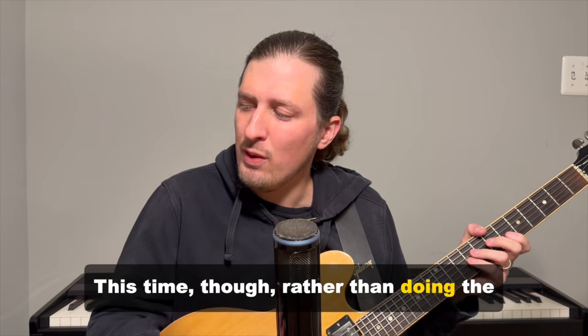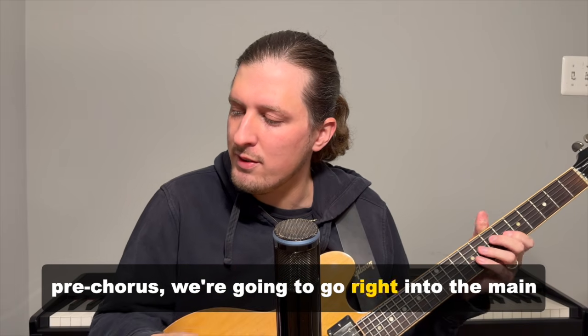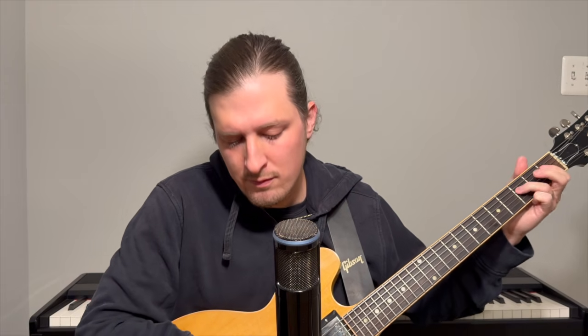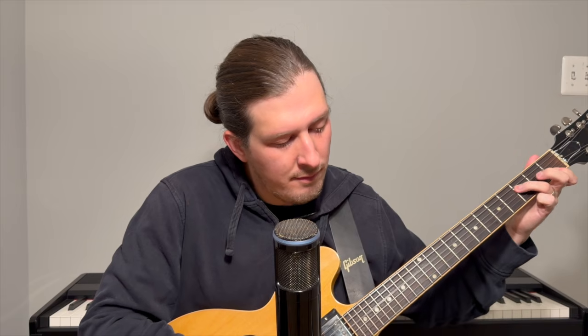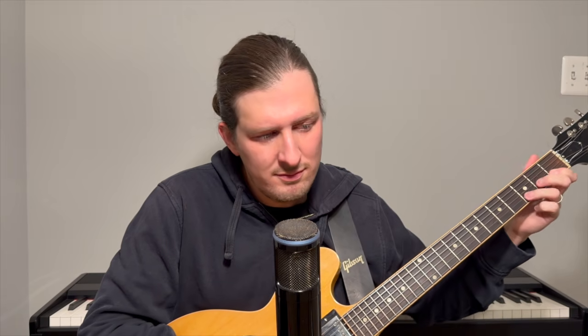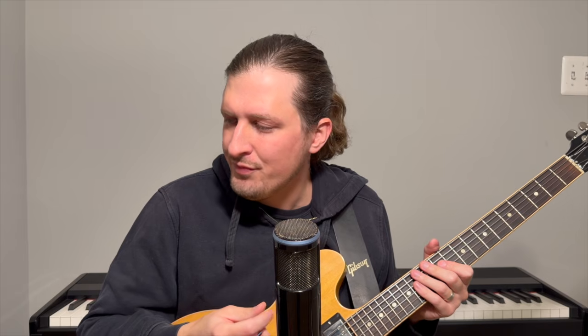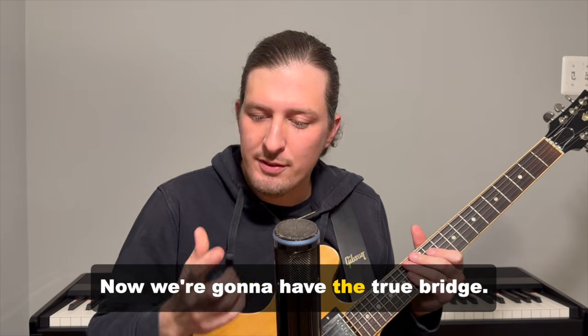This time, though, rather than doing the pre-chorus, we're going to go right into the main riff, which goes with the chorus. Starting again. But now Albert arpeggiates his guitar parts. Now we're going to have the true bridge.